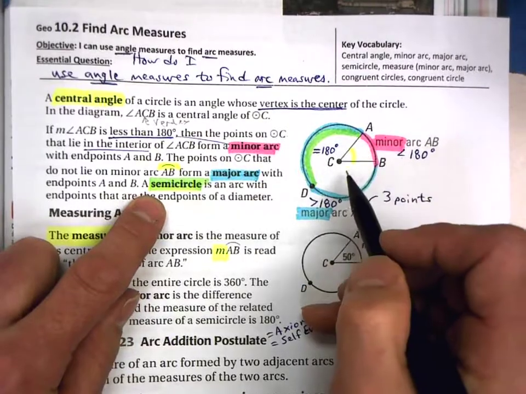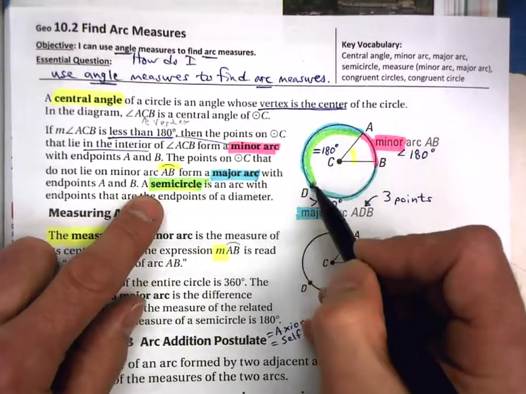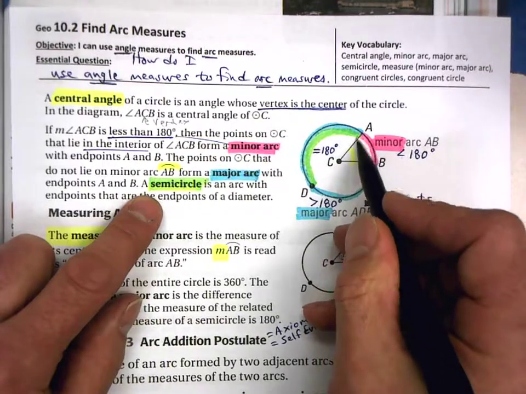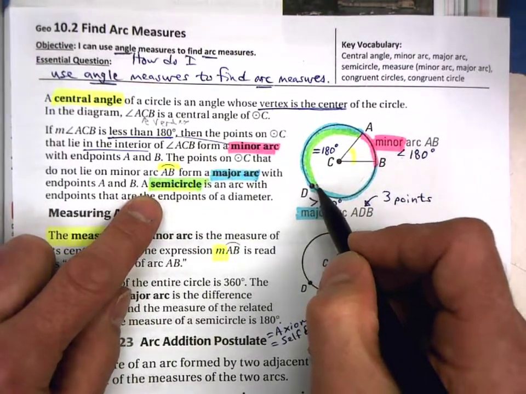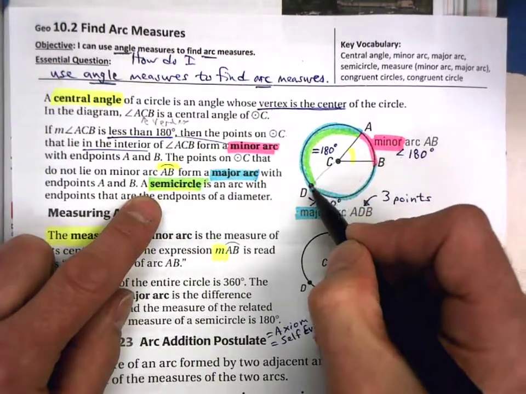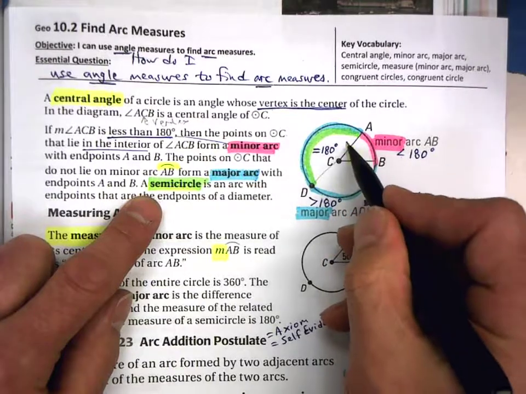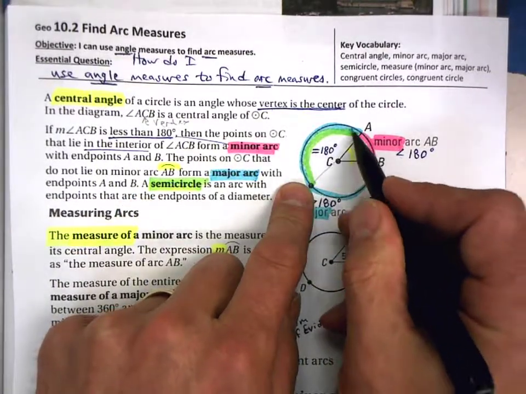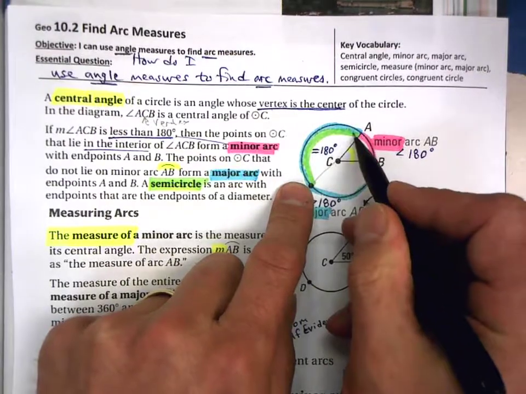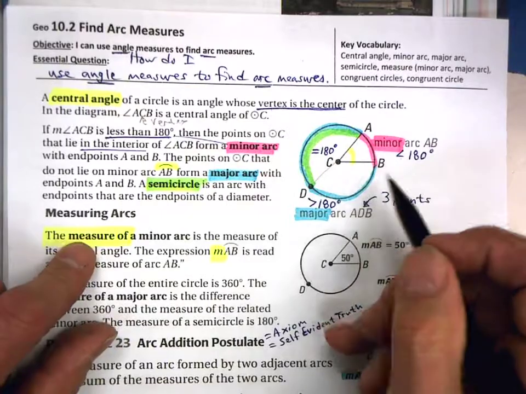And then a semicircle is an arc created by a central angle that is 180 degrees. So if you had a central angle DCA, that angle here would be 180 degrees. On the left side at least, over here, it would create a semicircle, and you know also the other side would create a semicircle also.